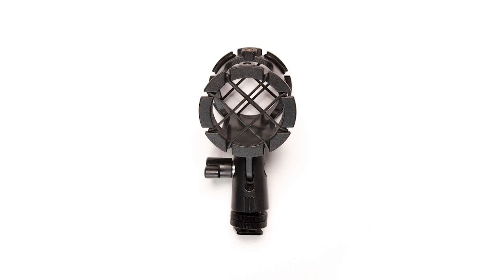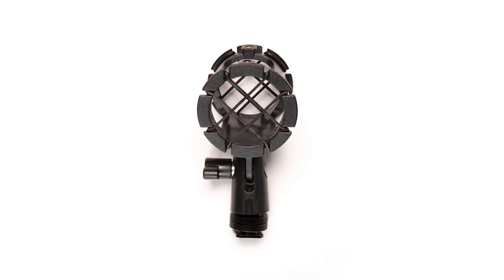You can find shock mounts for these smaller diameter microphones for $10 to $15 USD online. If a large diaphragm mic didn't come with a shock mount, these can be picked up for between $15 and $50 USD, depending on the size and shape of the microphone.